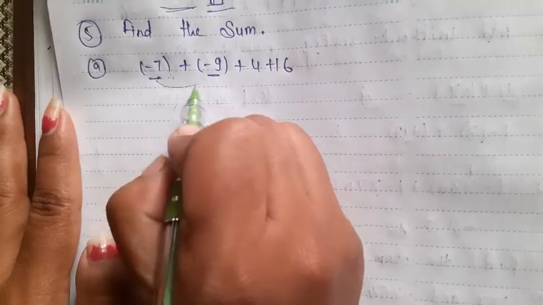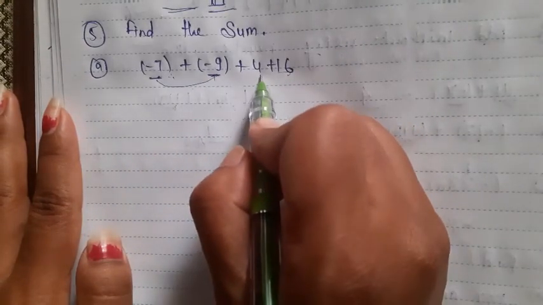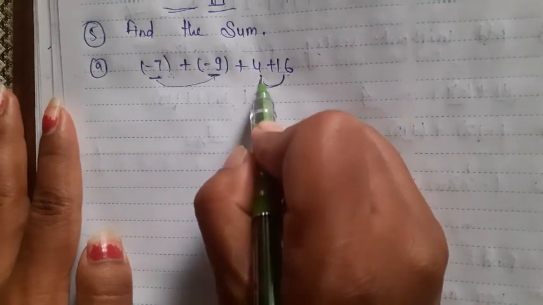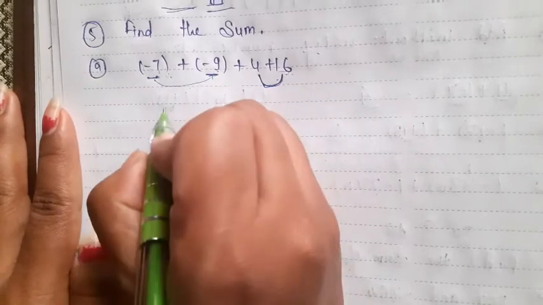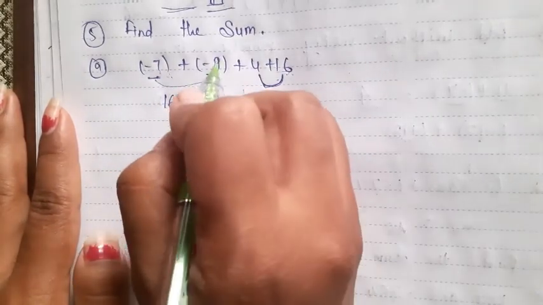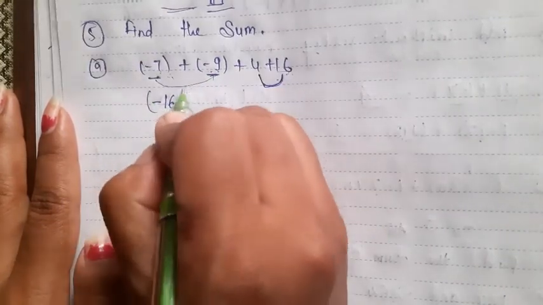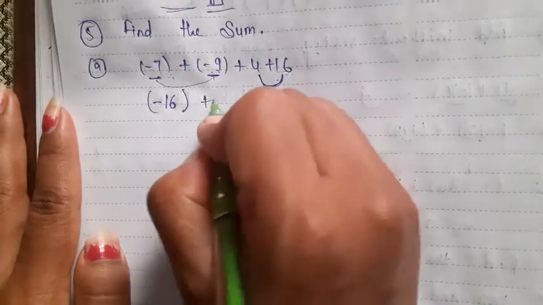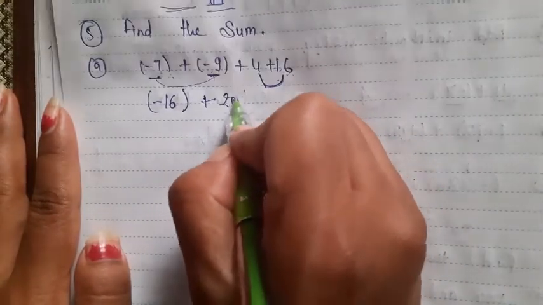So here we added them, and here 4 and 16 both are positive integers, so here we added 4 and 16. So 7 and 9, we get 9 plus 7 is 16 and the sign is of the greater value, so here we have minus 16 as the answer, and plus sign here, 16 plus 4 we get 20.